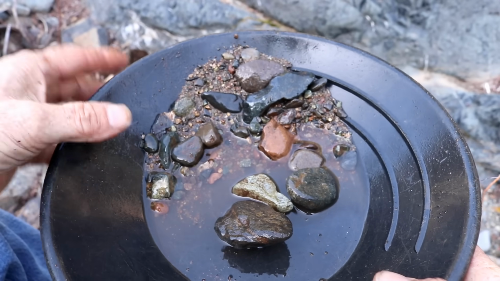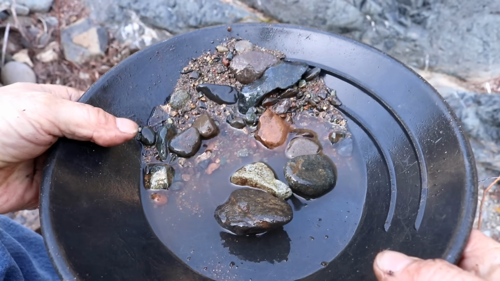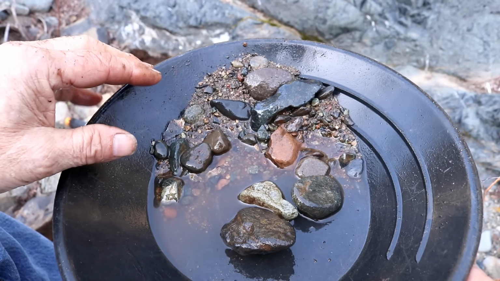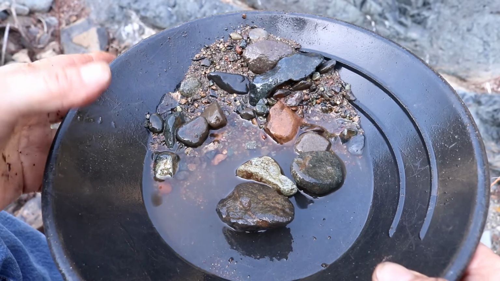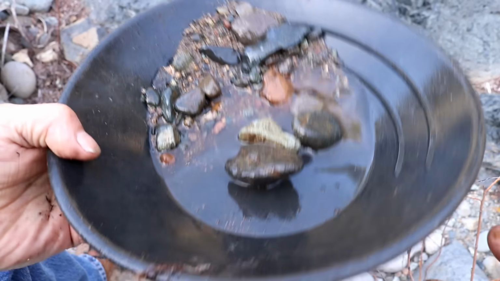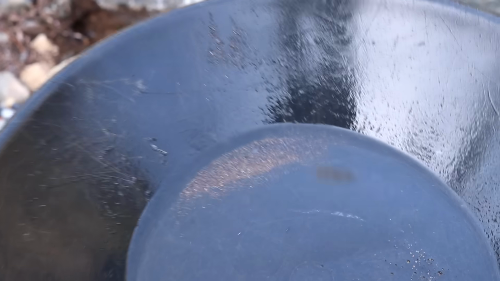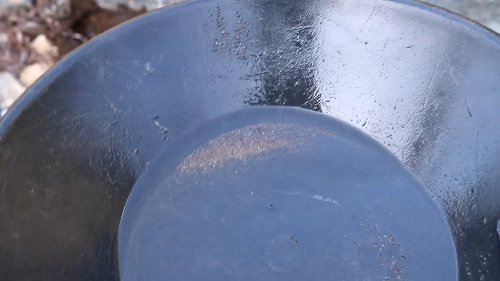Now the next thing we want to look for is the black sand, the amount of black sand, and the coarseness of the black sand. Okay, I'll pan this down to the black sand and we'll take a look at that. Okay, now we're down to just our fine brown sand and a little bit of black sand, and we do have some gold in there.